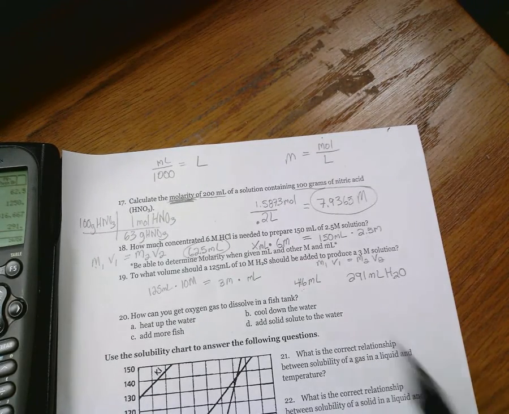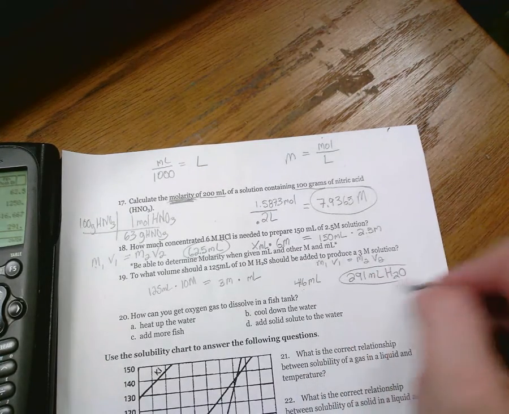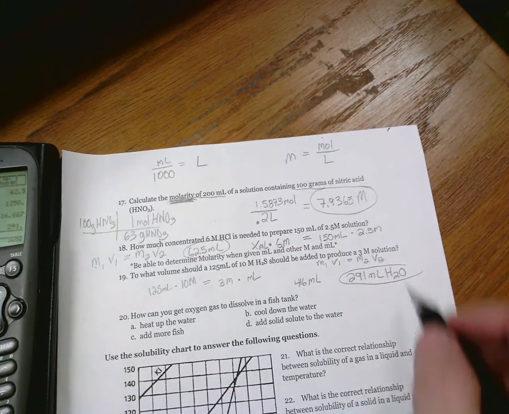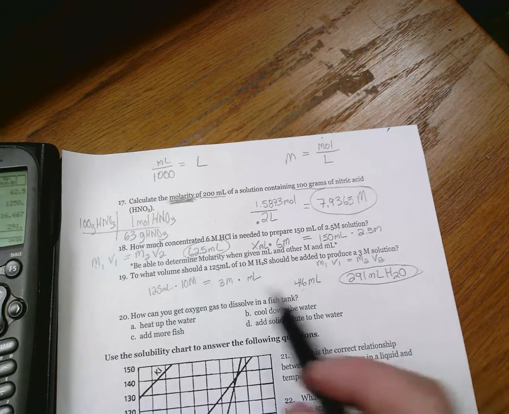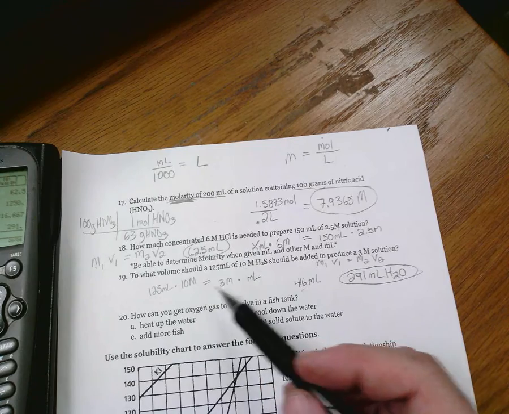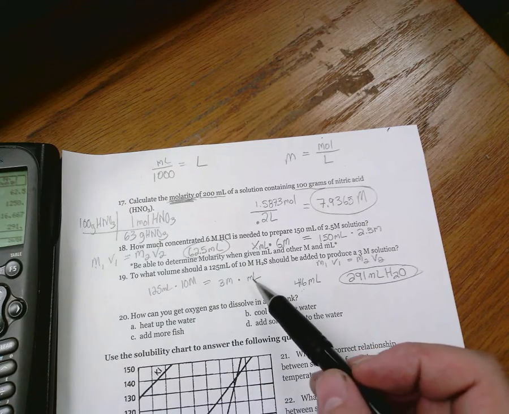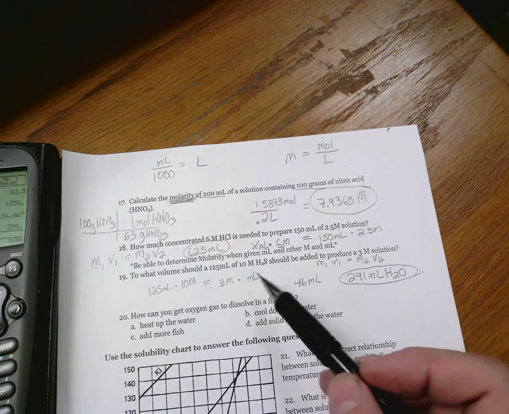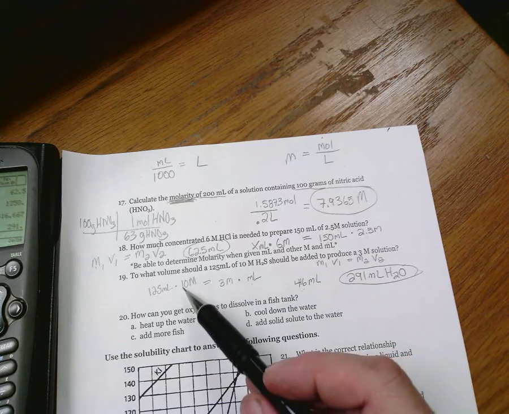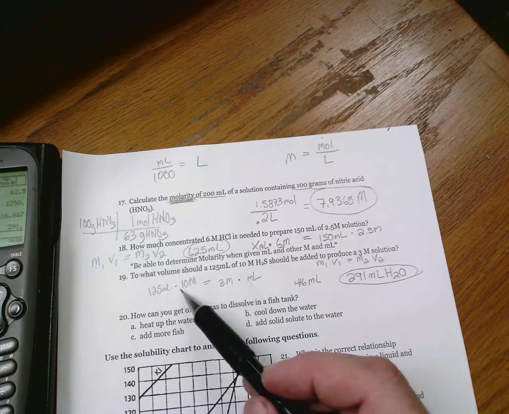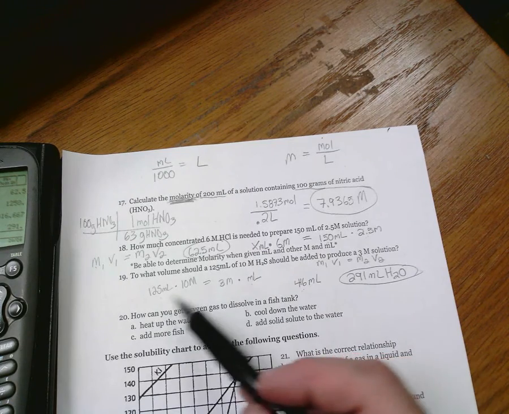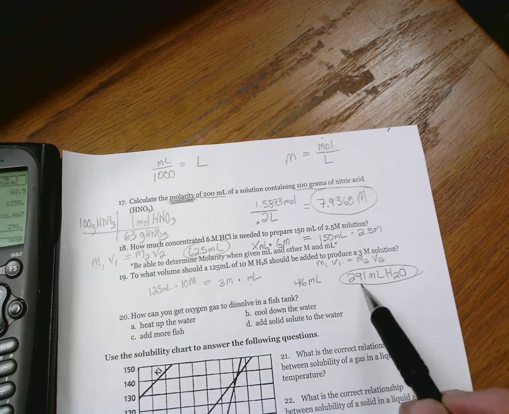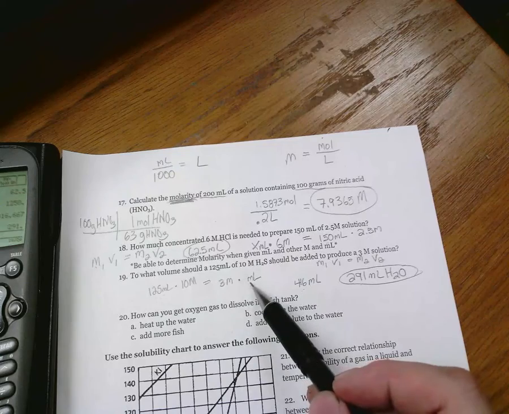Okay, so then, you're not going to have anything, I don't believe. Maybe you will. I don't know. It's just an extra step. It's an M1V1, M2V2 problem, but you have a final volume. So if I'm starting out with 125 milliliters of 10 molar, and I want to get to 3 molar, I basically have to add 291 milliliters of water so that this gets to be 416 total milliliters.